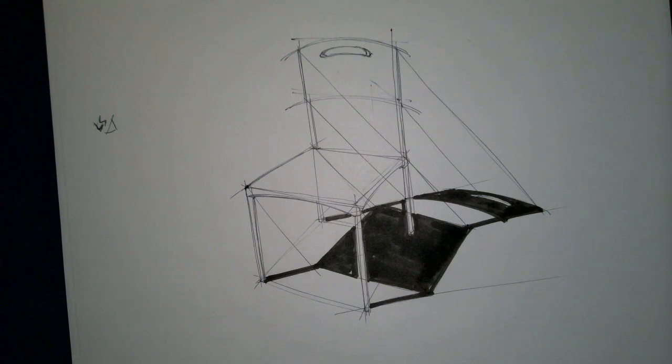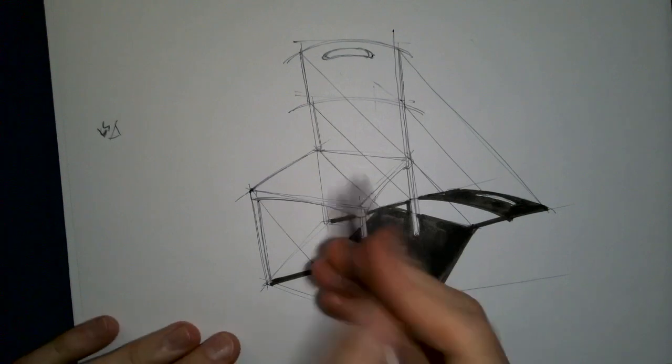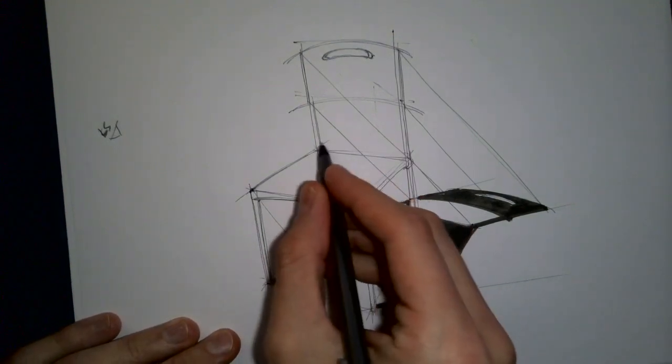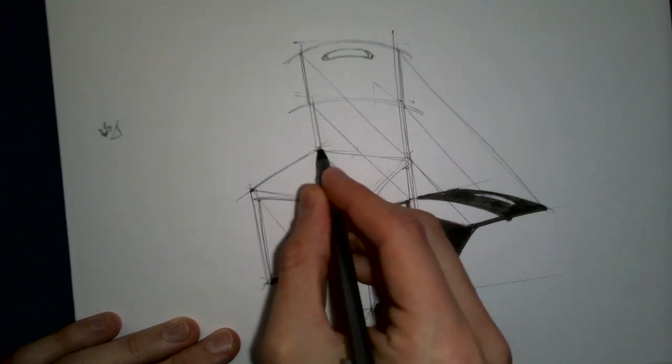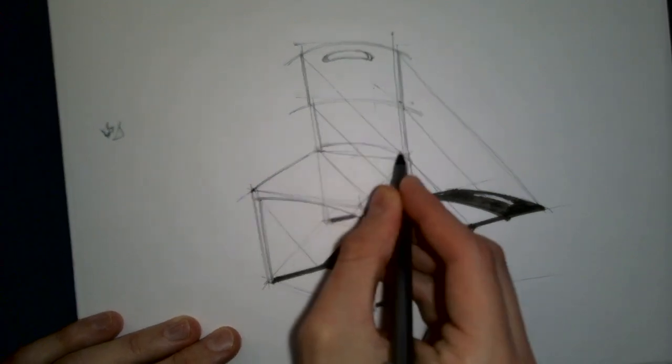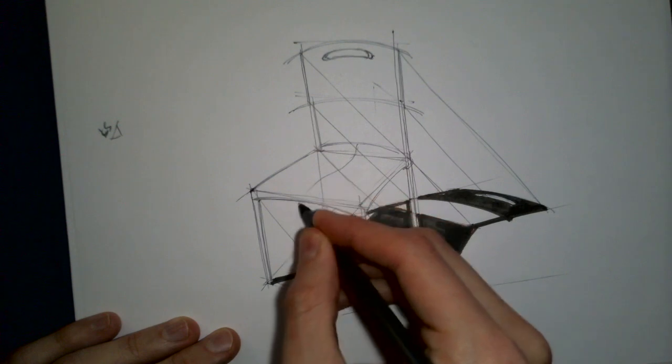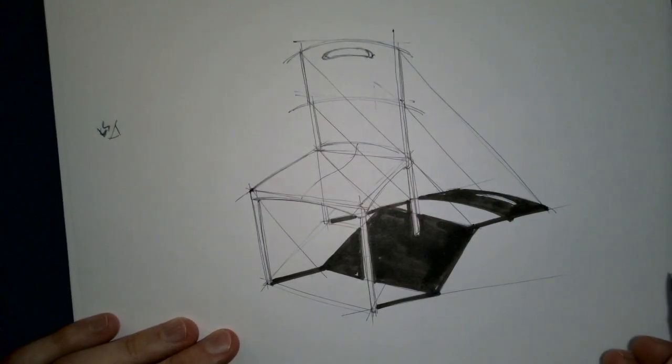How could we make that so that it's not a mistake? What if we did it so that this also went up a little bit, so that the seat looked a little bit like that?